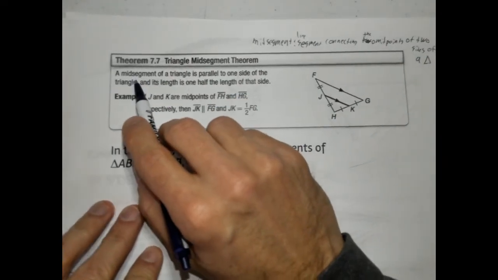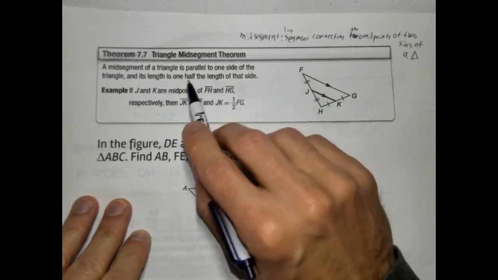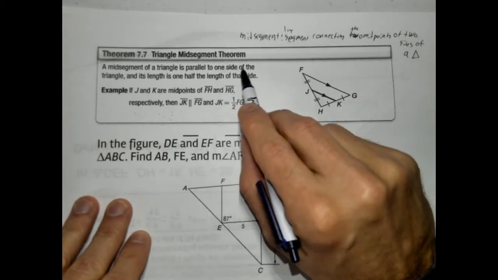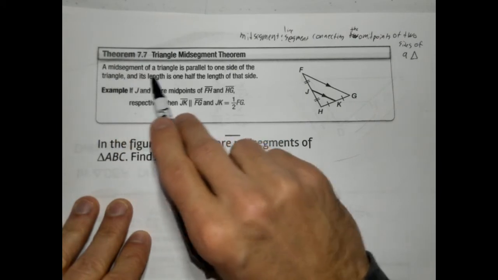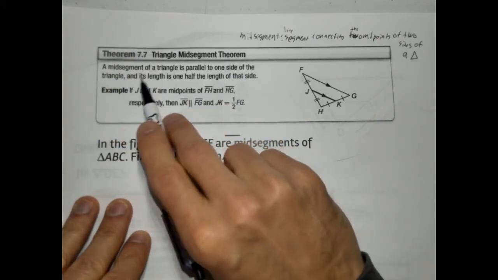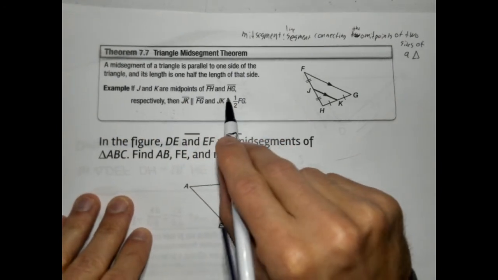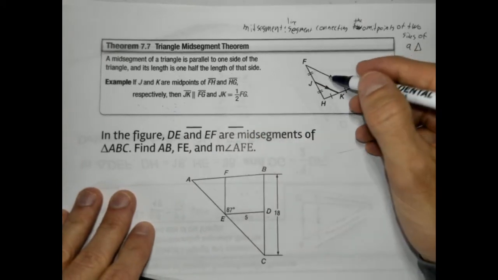Now you do though. A midsegment of a triangle is parallel to one side of that triangle. Let me read that again. A midsegment of a triangle is parallel to one side of the triangle and its length is 1/2 that side. That's what we know about midsegments. I guess they're just telling us about that.